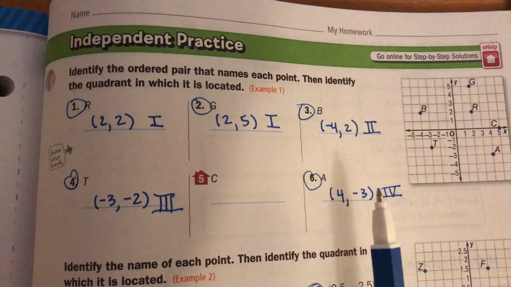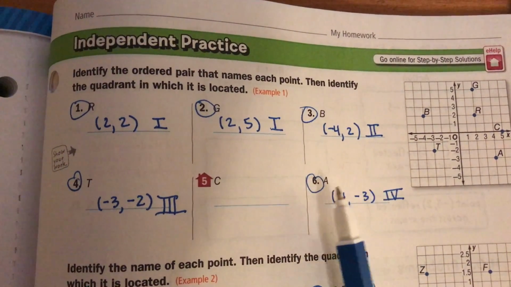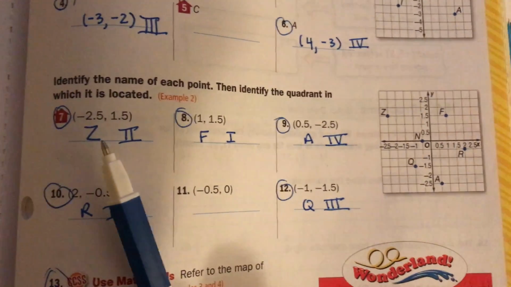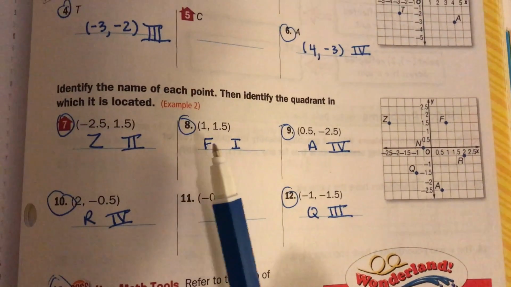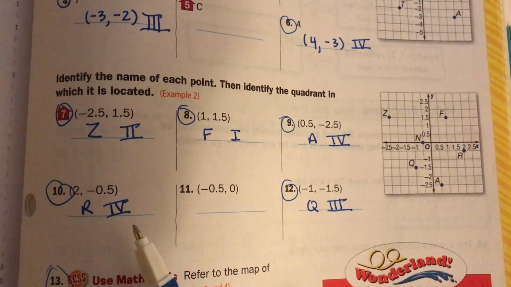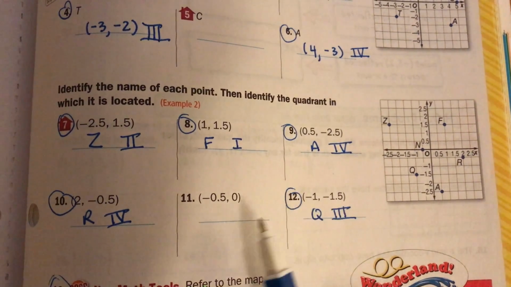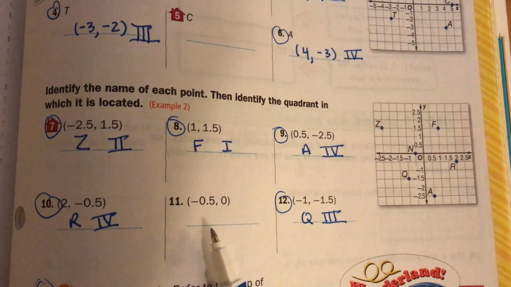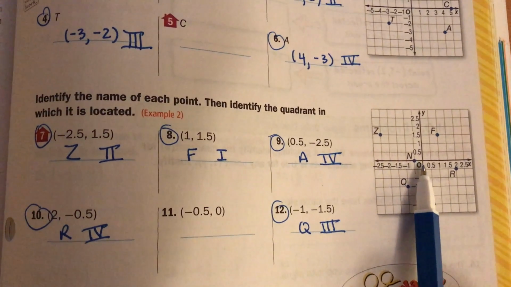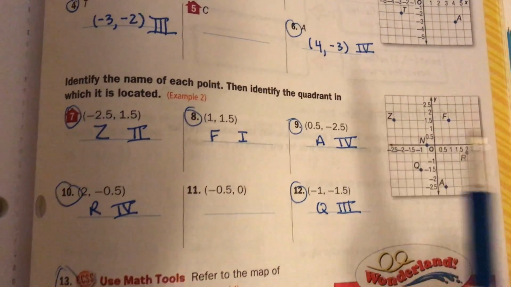We should have just done them all, let's be honest. 4, -3 in quadrant 4 was where point A was. Now down here, this was point Z in quadrant 2, F in quadrant 1, A in quadrant 4, R in quadrant 4, Q in quadrant 3, and this one right here, if you did it, -1/2 and 0, that would have been N in no quadrant.